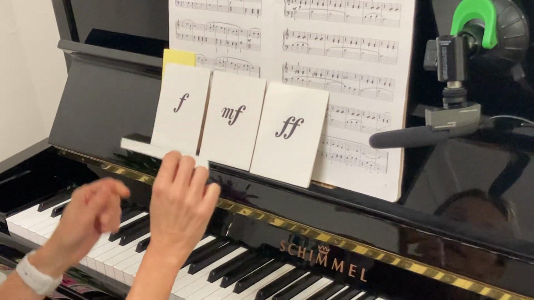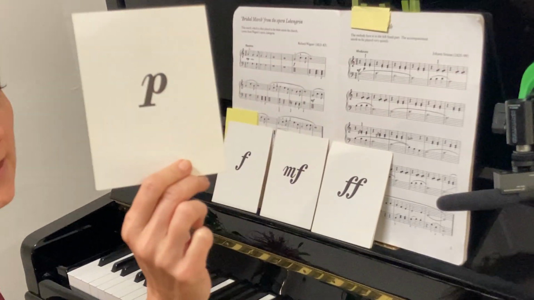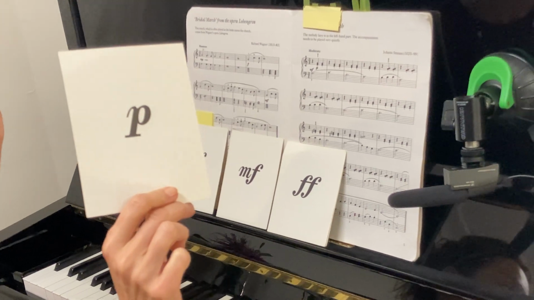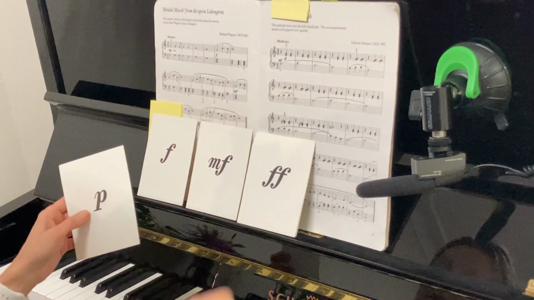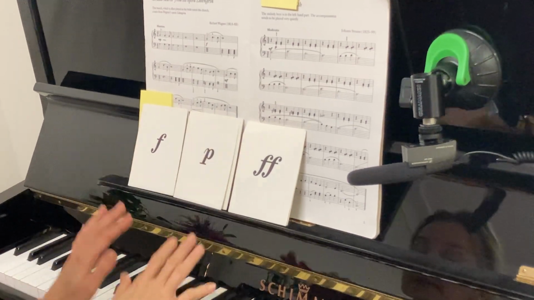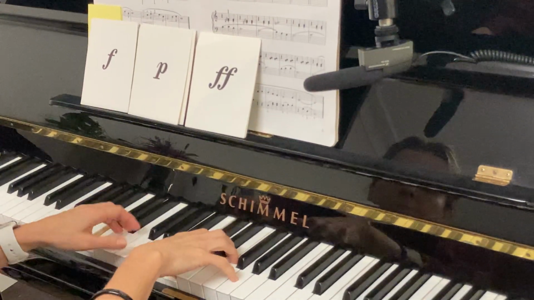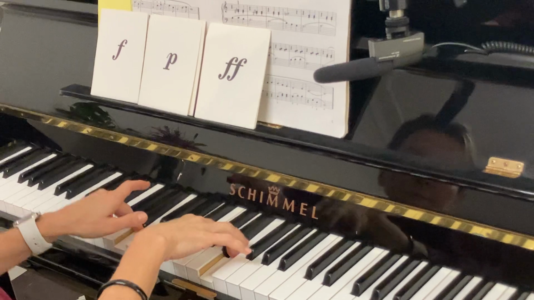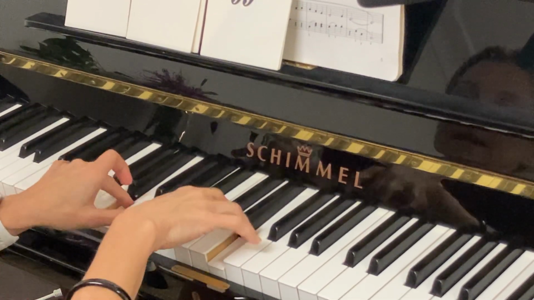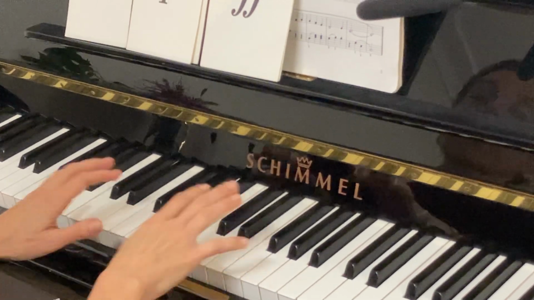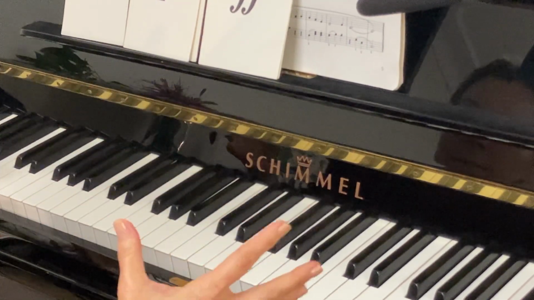And now I'm going to play the same exercise in P. P means play softly, okay? It stands for piano, like the piano instrument. So I'm going to play this. I'm going to create a gentle sound. That's soft.